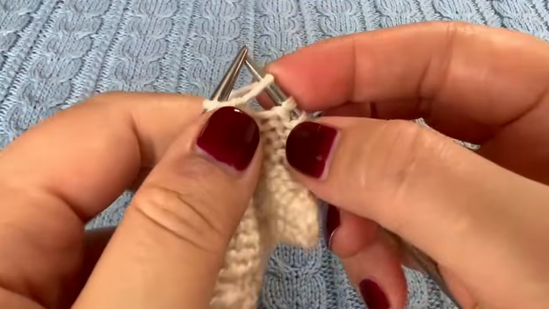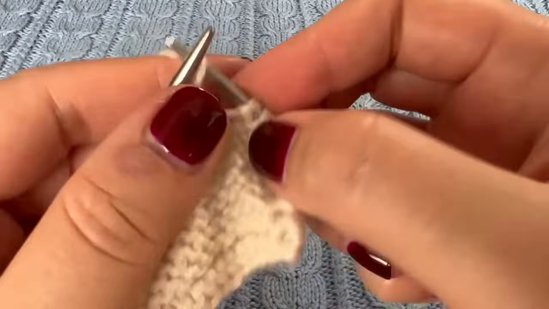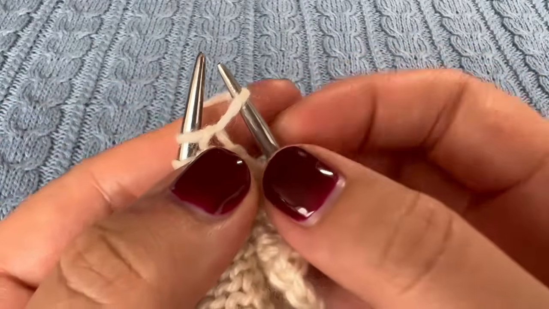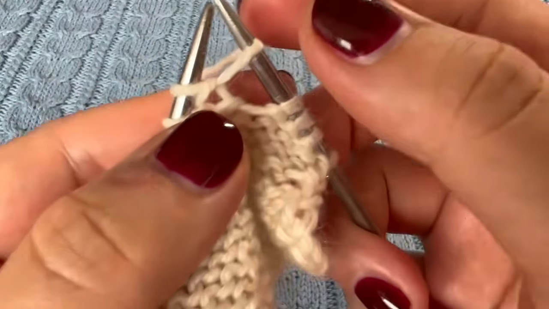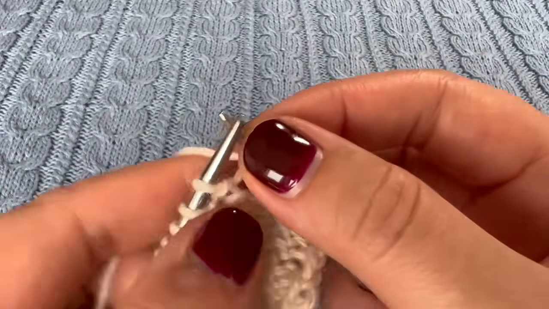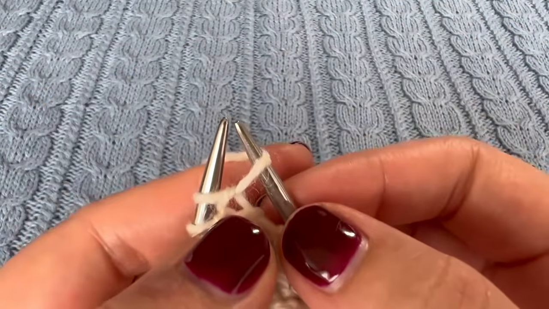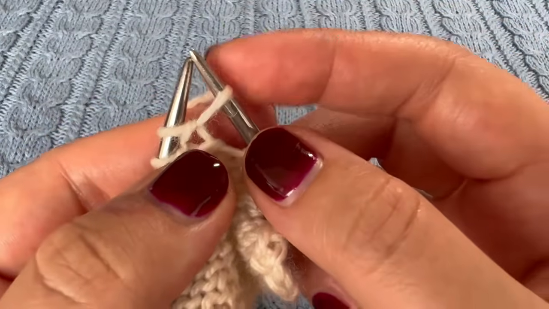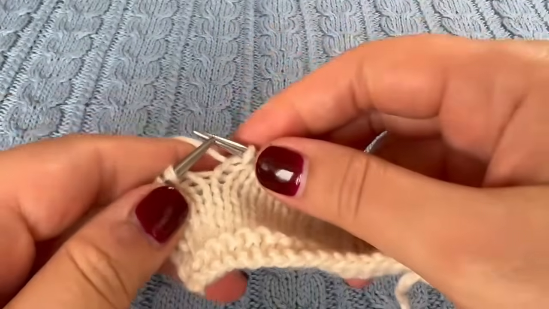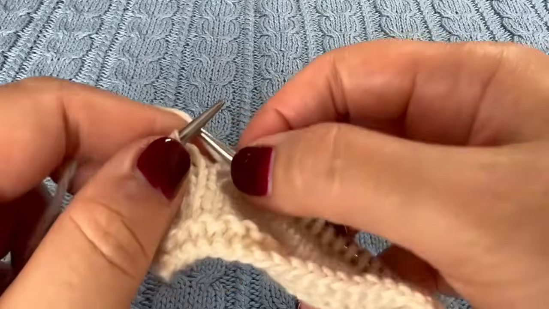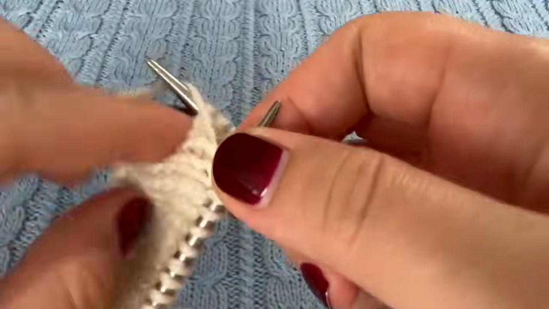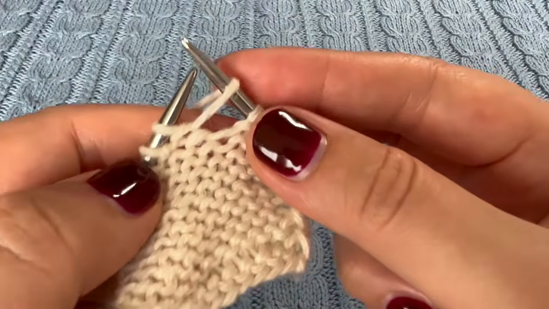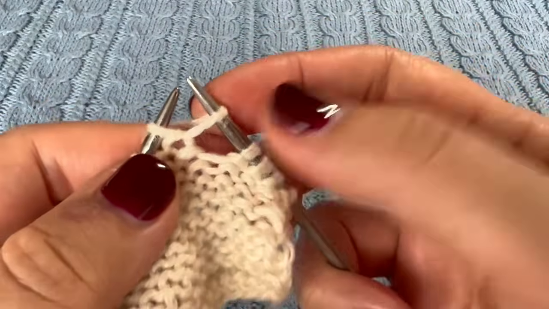See, I'm trying to turn the work, and this yarn, I didn't do anything, it just stayed on my right knitting needle. So it was like a natural yarn over, and I want to keep that yarn over right here. So once again, I have reached the point when I want to make a turn, and I just turn my work and I have this yarn over. I didn't do anything, it just went naturally.